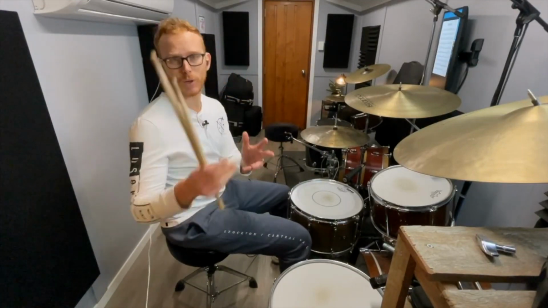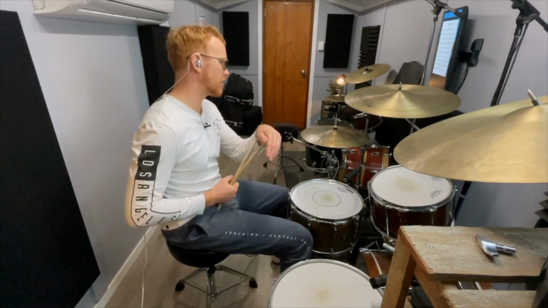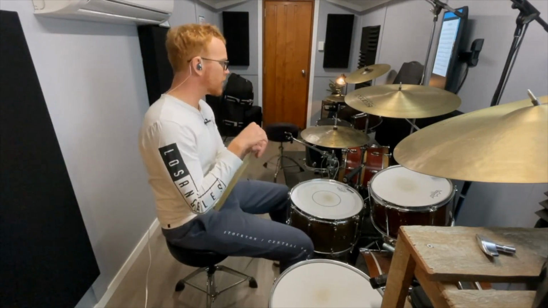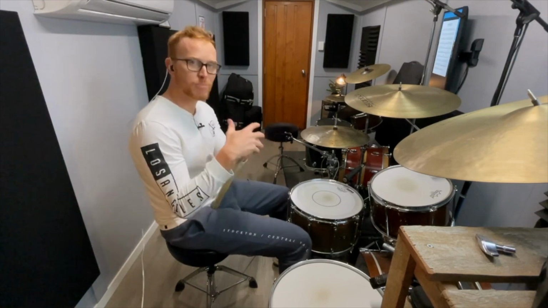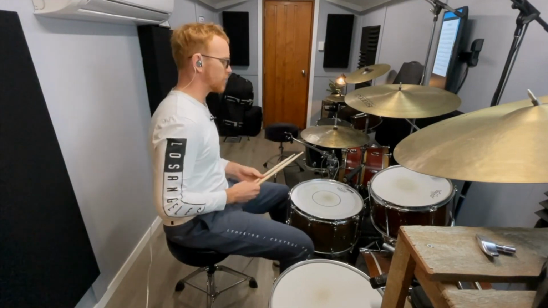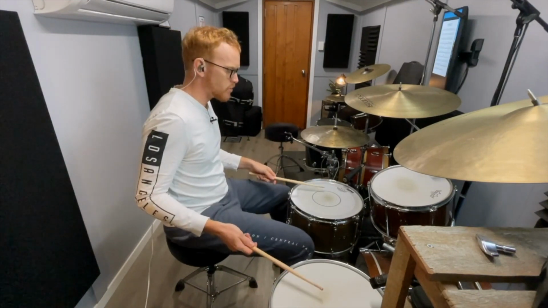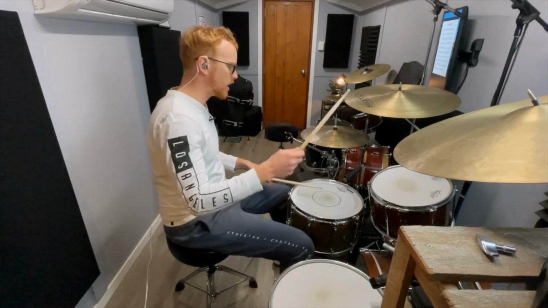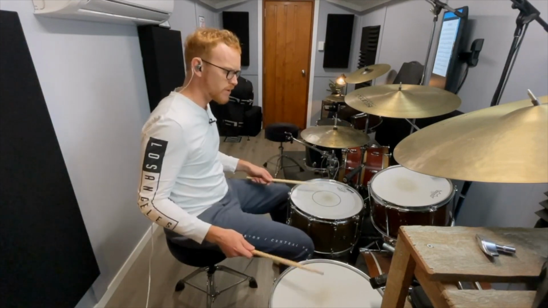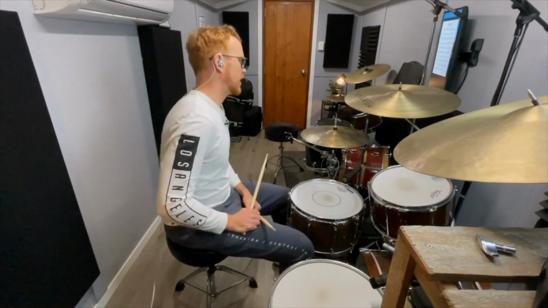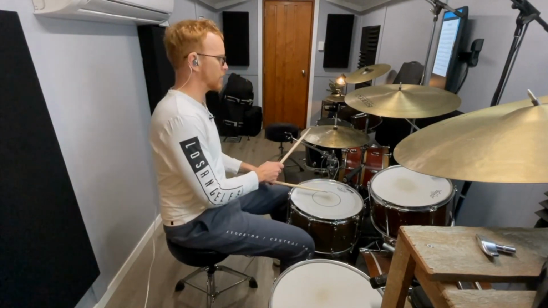But let me also talk about the other side of things that I thought of as well. A lot of times there's a lot of builds in worship. Maybe it's here, 1 and 2 and 3 and 4 and, or it could be on the hi-hat.